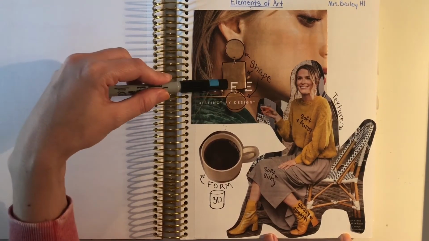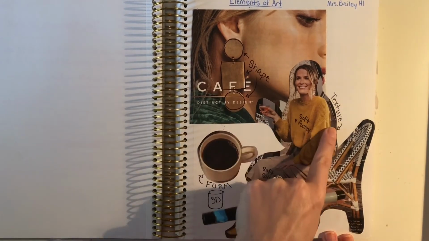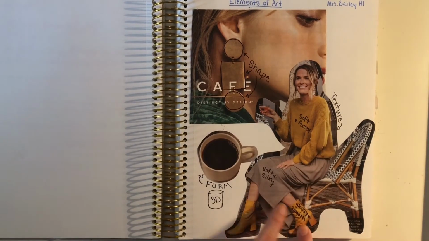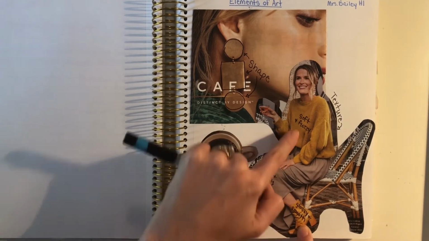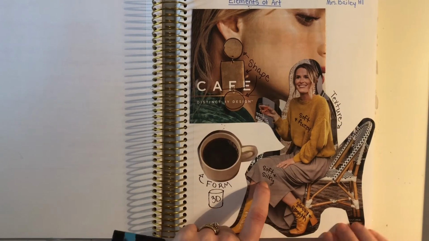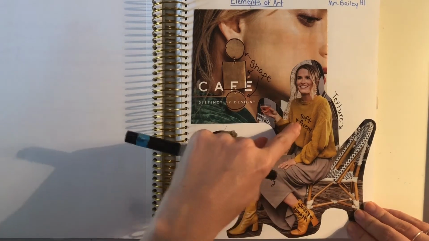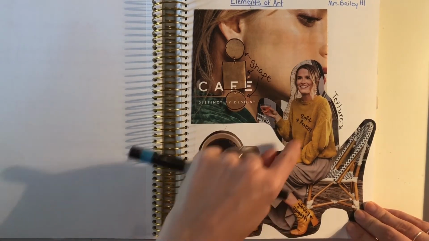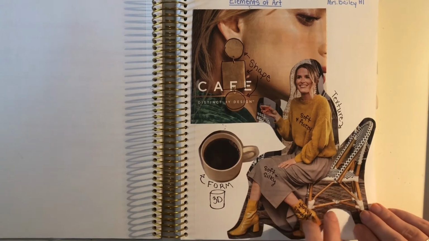as in circles and rectangles. For my texture, I not only labeled the texture, but I also went through my 3 different textures and labeled what they felt like. So the sweater was soft and fuzzy, the skirt was soft and silky, and the boots were glossy and smooth. So you want to make sure that you also label what those 3 distinct textures are in your texture image.